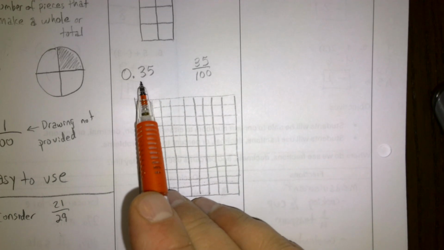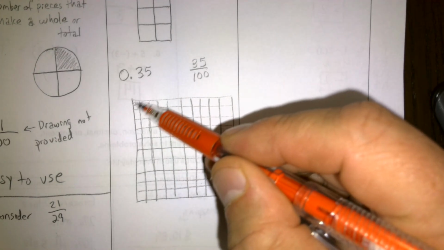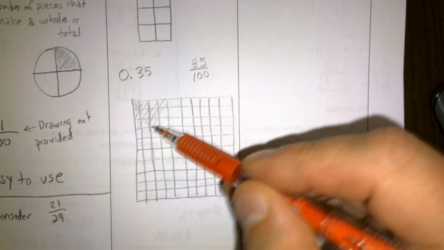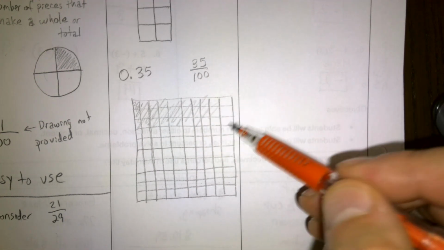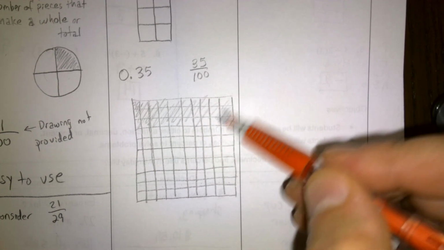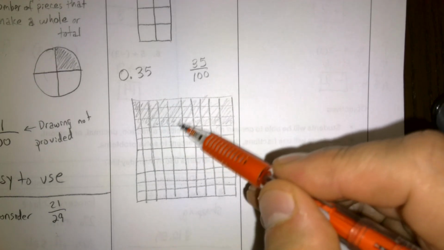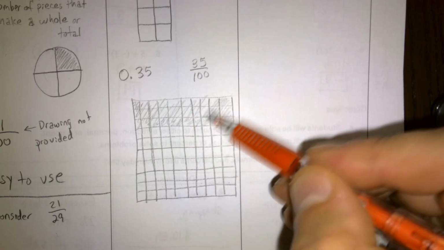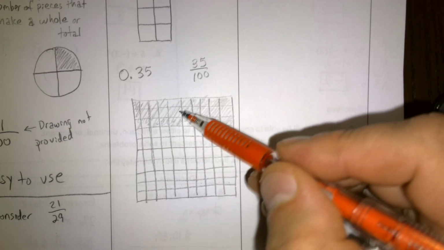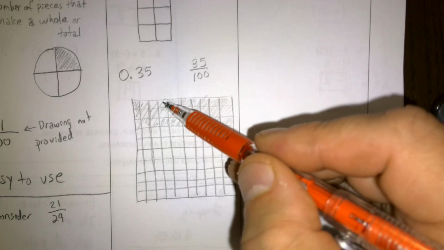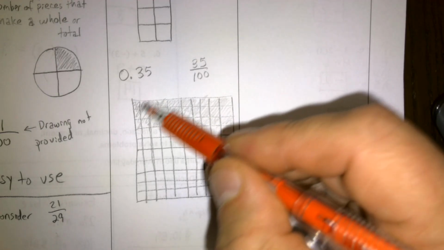This is 0.35. So I need to shade 35 of these boxes. Well, I'm going to shade 3 rows, because that's 30 boxes, if they're rows of 10. I don't think I'm doing a great job with this shading. I'm a fan of mechanical pencils, but they are not great for shading. A regular pencil is actually better.